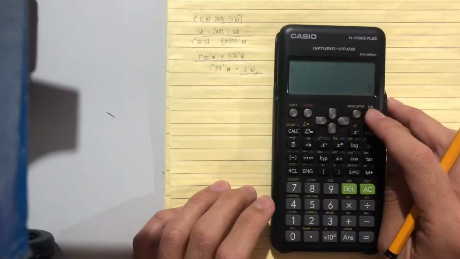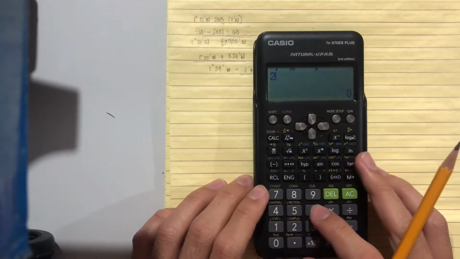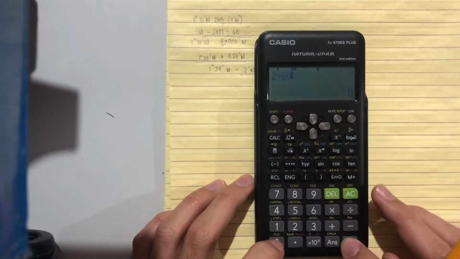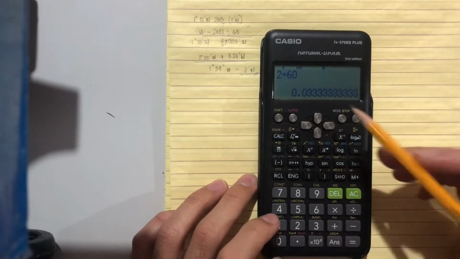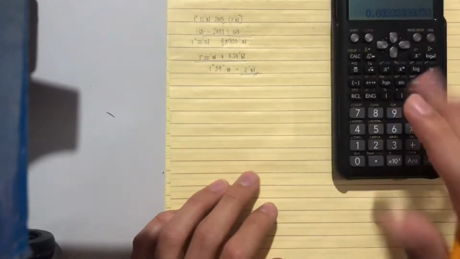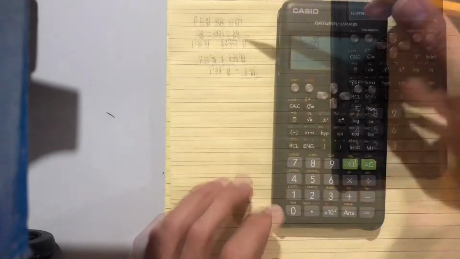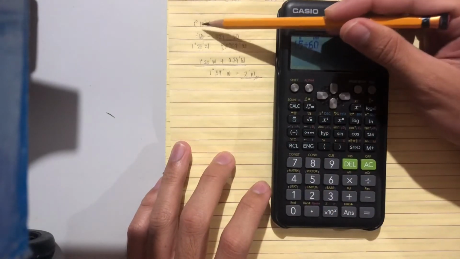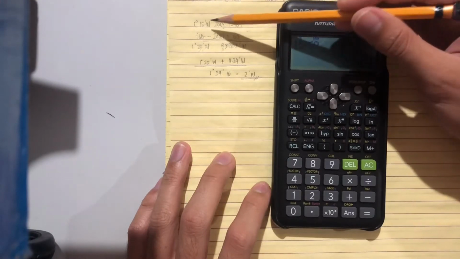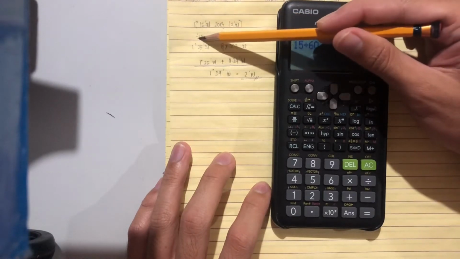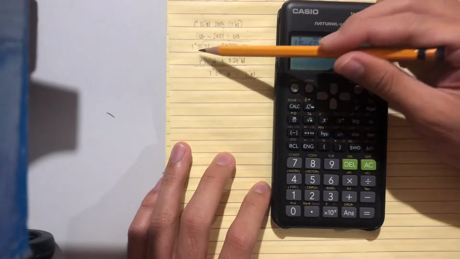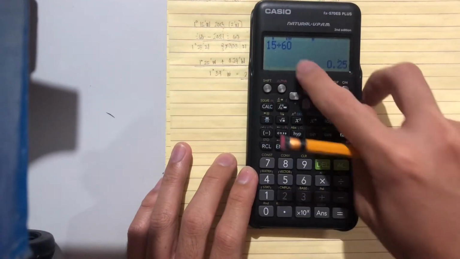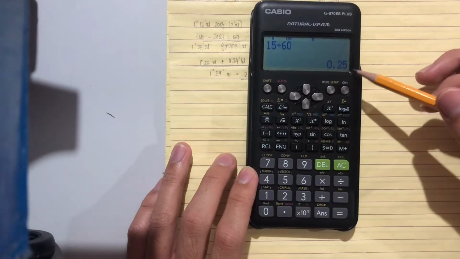So 2 divided by 60 equals 0.03. So 0.03 minutes west. Then for this 1 degree and 15 minutes west, I divided the 15 minutes by 60. 15 divided by 60 is 0.25.